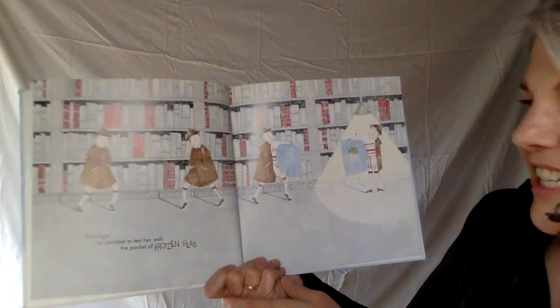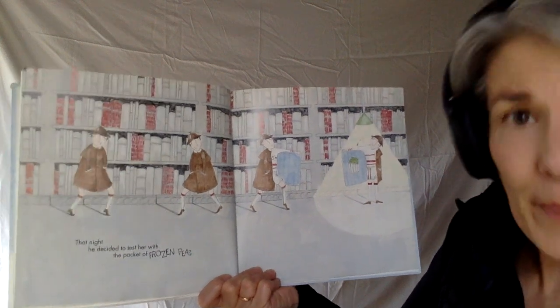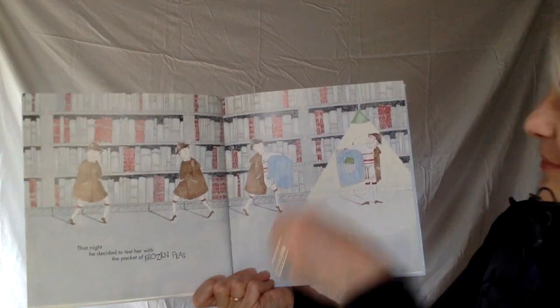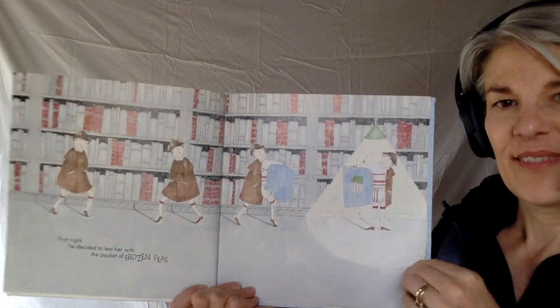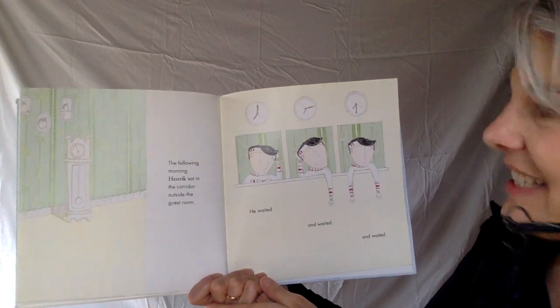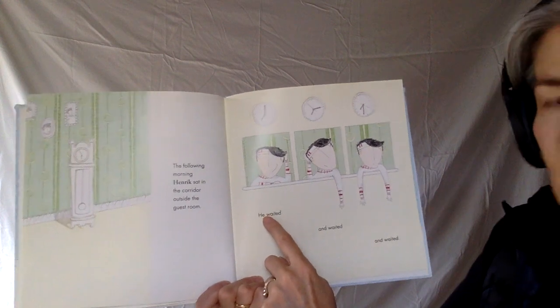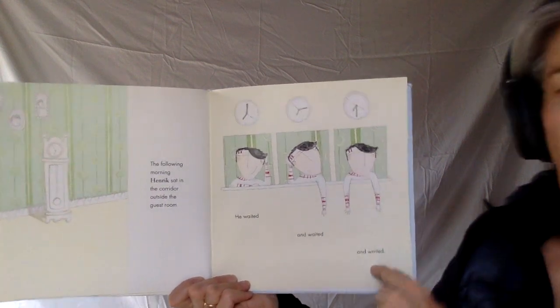That night, he decided to test her with a packet of frozen peas. Poor Pippa. Wonder what will happen. The following morning, Henrik sat in the corridor outside the guest room. He waited and waited and waited.